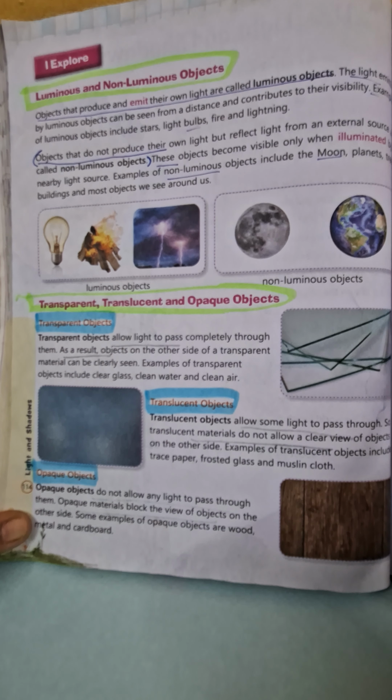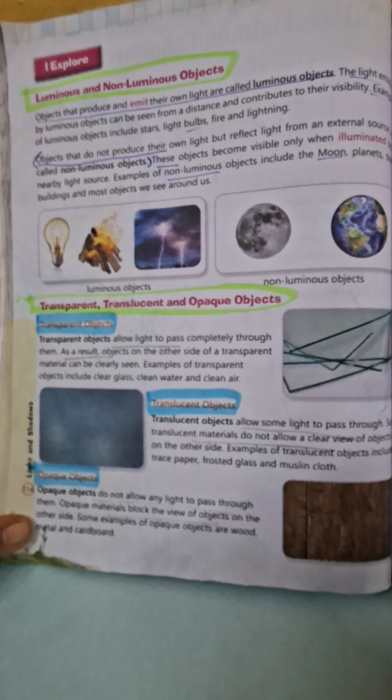If you are just not able to understand an example, you think that you are standing behind that object and one person is standing in front. Will he be able to see you? If yes, then it is transparent. If just slight, then it is translucent. And if no, then the answer is opaque. That's it. Okay. This is a very basic way of understanding whether it will be there or not.